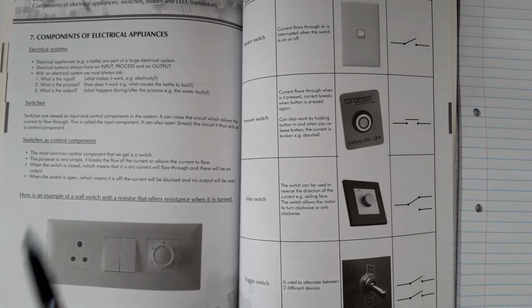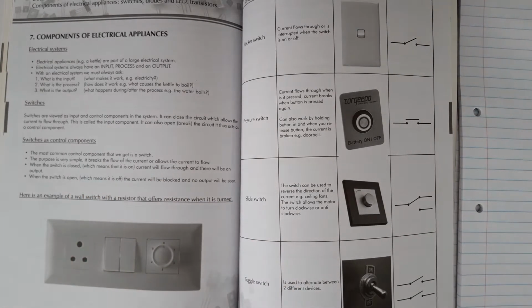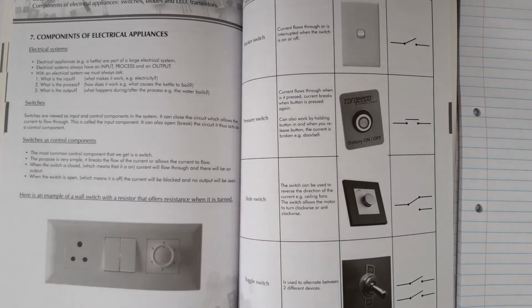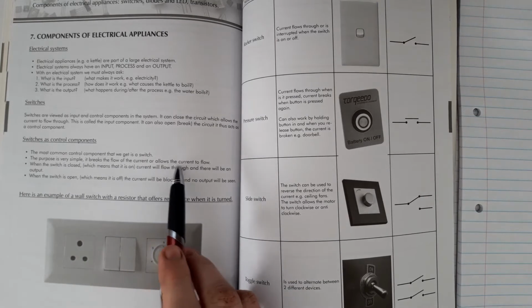All right, so they just put it in highfalutin English, but pretty much all this says is that it either is going to open the circuit, or it's going to close the circuit and allow electricity to flow through. All right, so switches as control components. It says the most common control component that we get is a switch. All right, the purpose is very simple. It breaks the flow of current or allows the current to flow through.